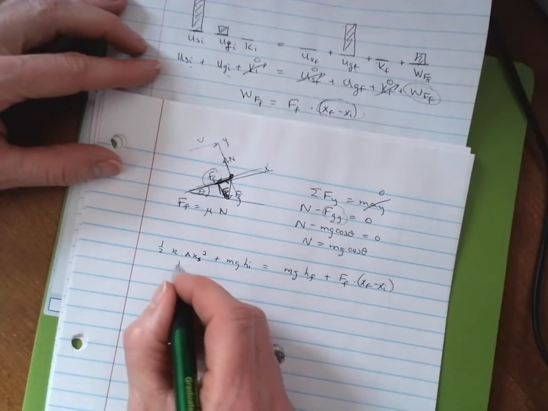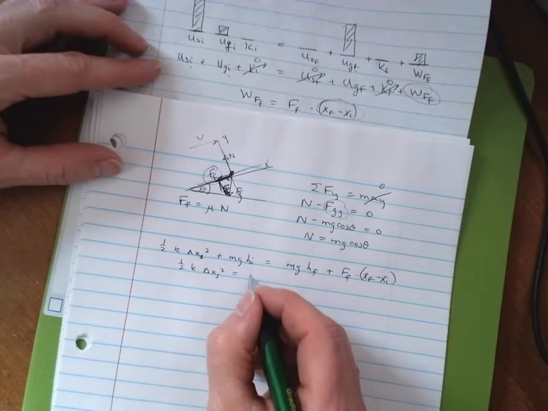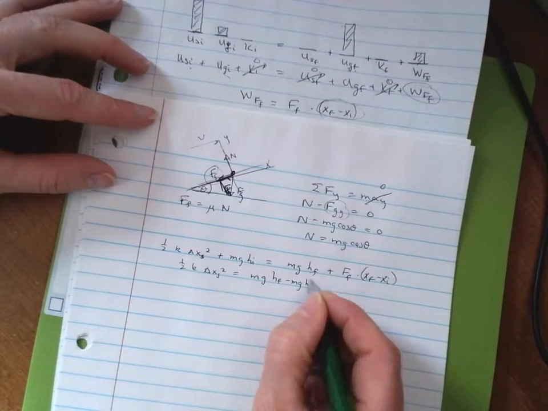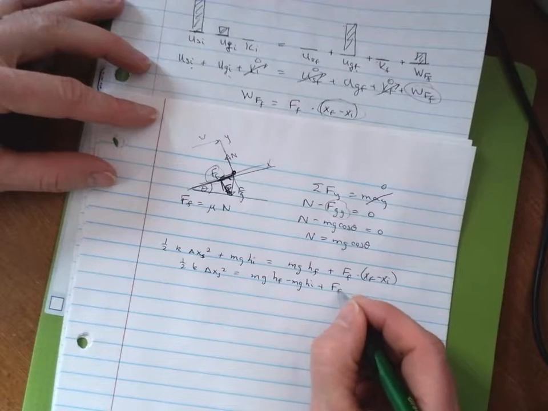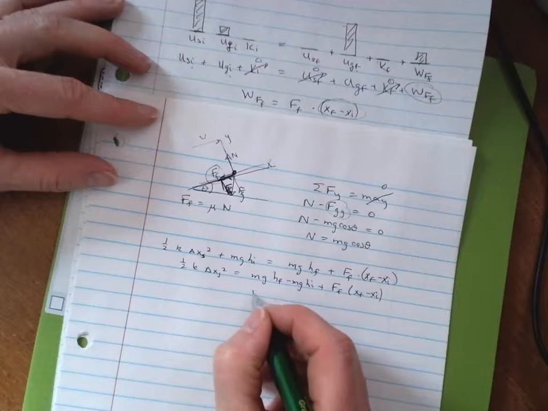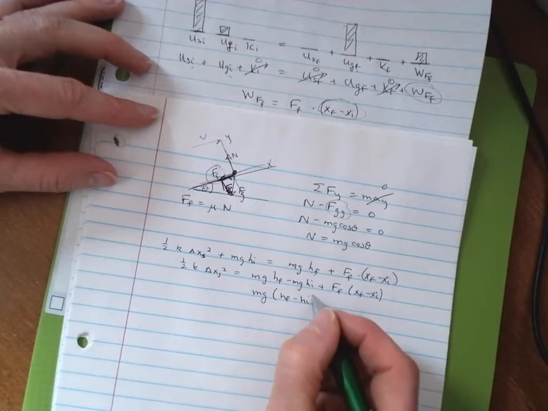So on the left, we're just going to be temporarily left with the spring energy. So we have mg h final minus mg h initial plus the force of friction x final minus x initial. Okay, so I'm going to factor out my mg here, h final minus h initial.